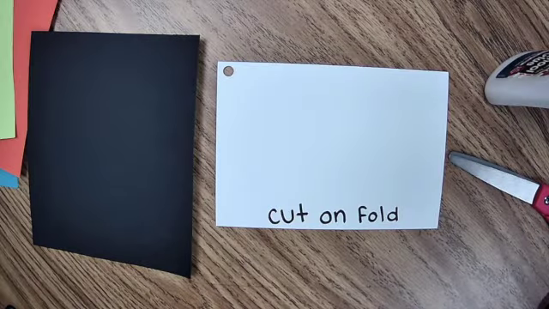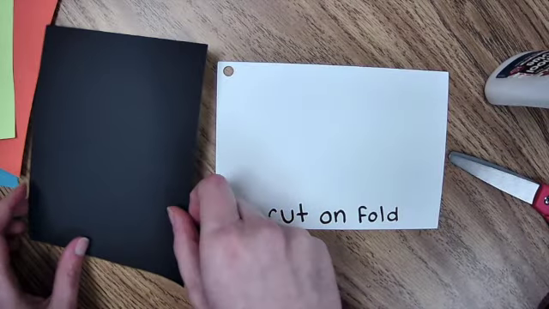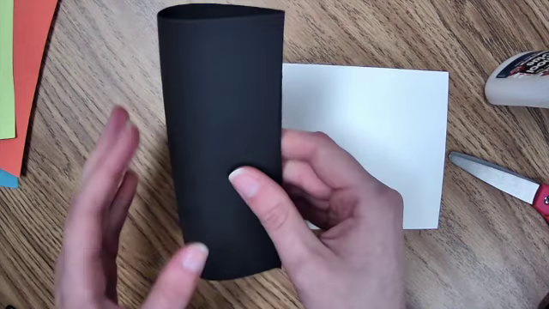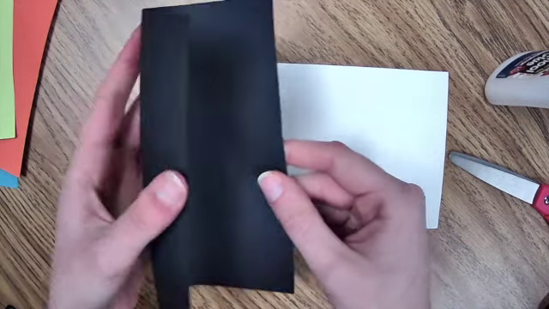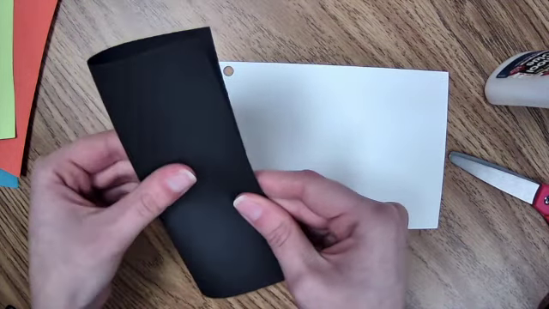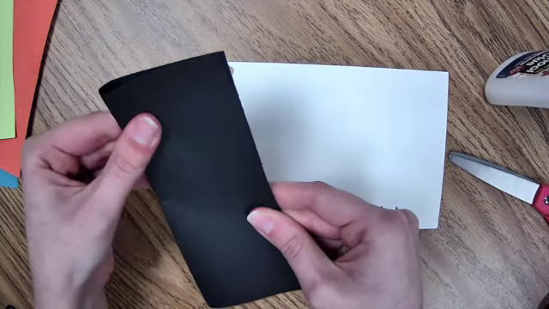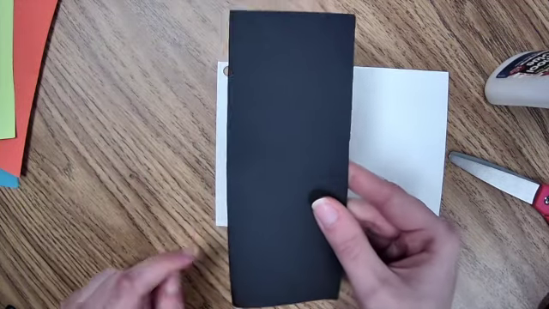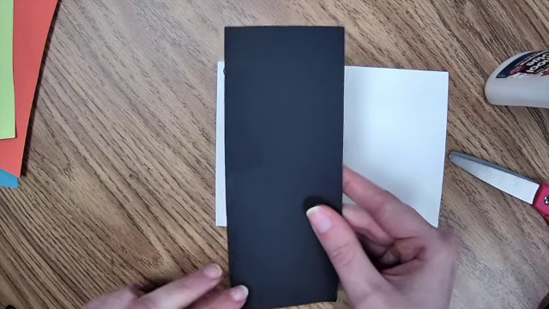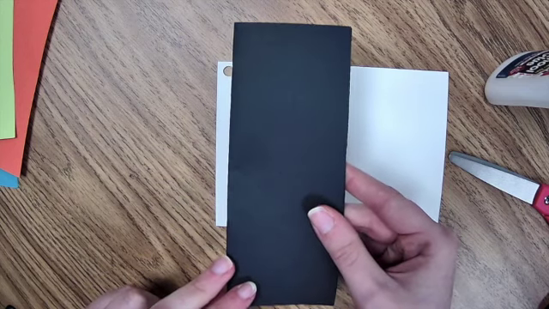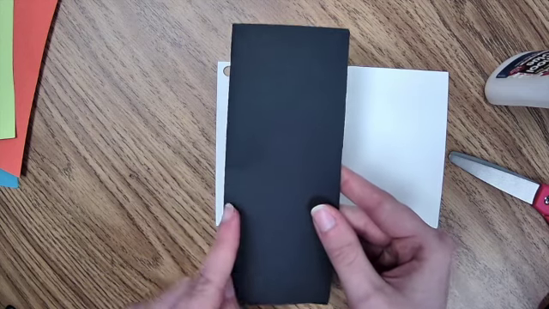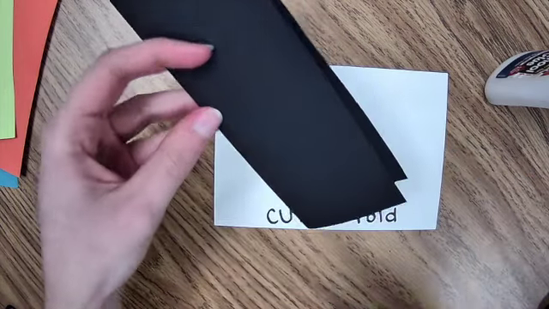Cutting on the fold is a way to create negative space. So this is a 2D technique as well as a 3D. What I'm going to do is fold my paper in half. And then I'm going to cut out half of a shape. So for example, if I wanted the shape in the middle here to be a heart, I would cut out half of a heart shape.